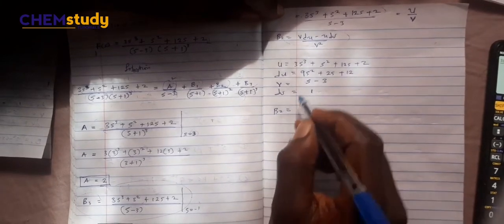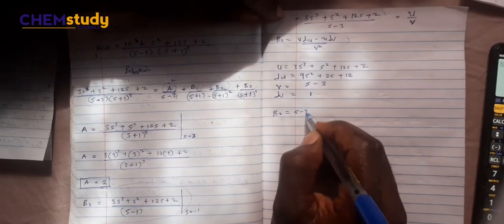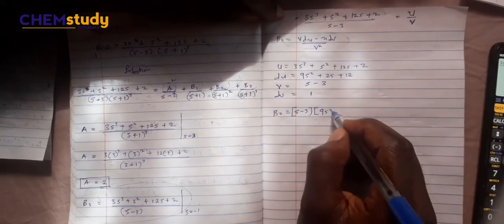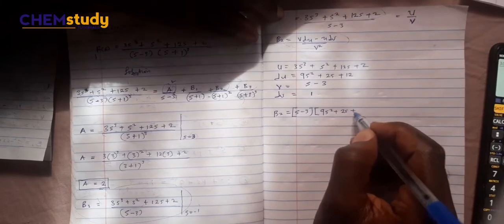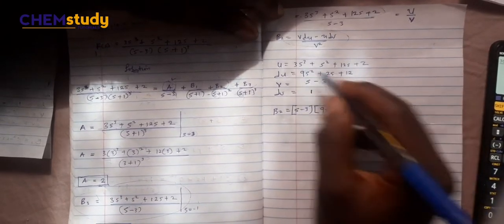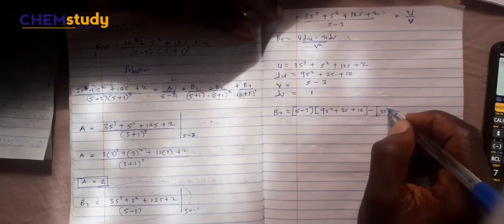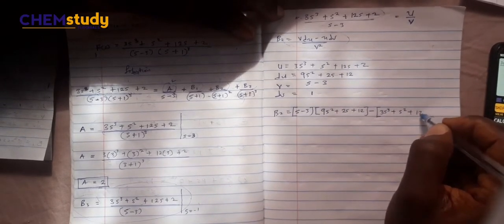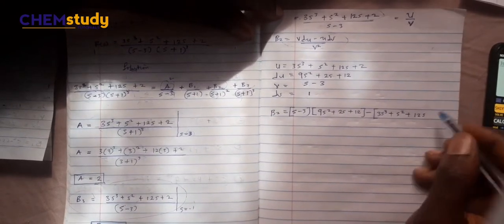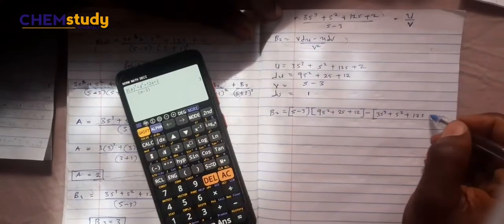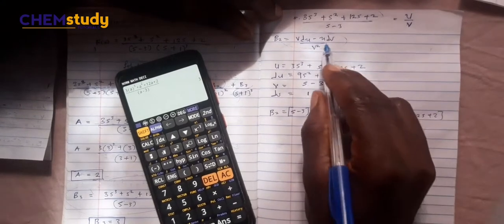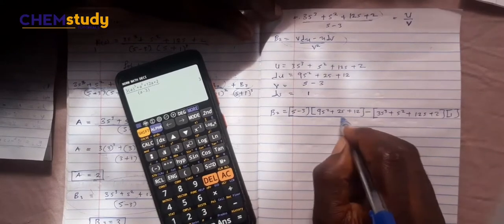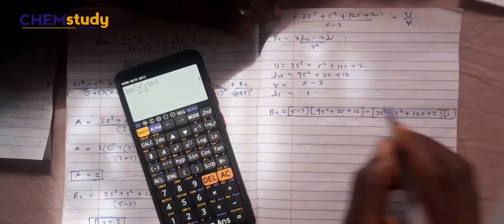So that B2 becomes v, s minus 3, times du, 9s squared plus 2s plus 12, minus u, 3s cubed plus s squared plus 12s plus 2, times dv, which is 1, over v squared.